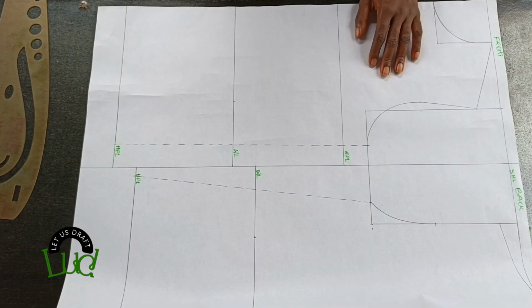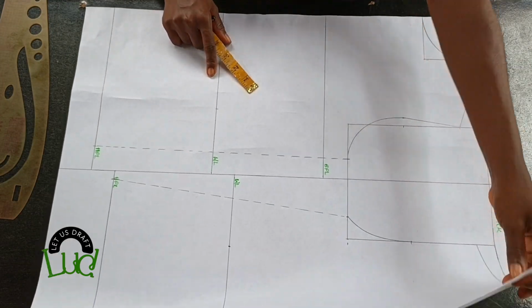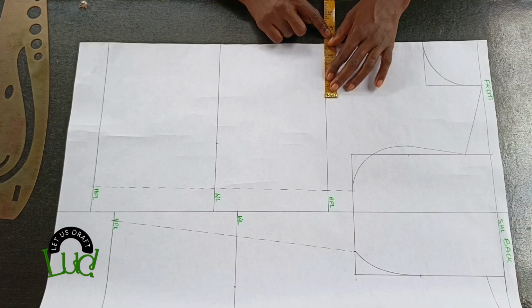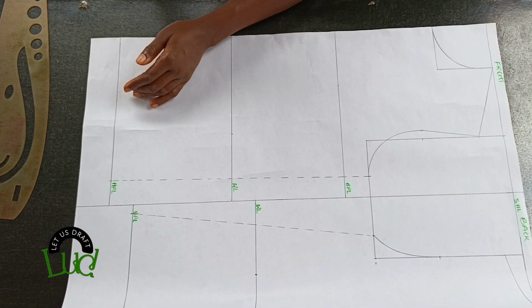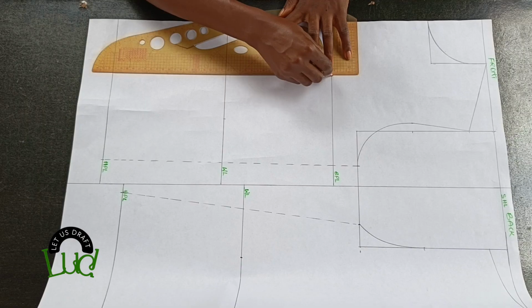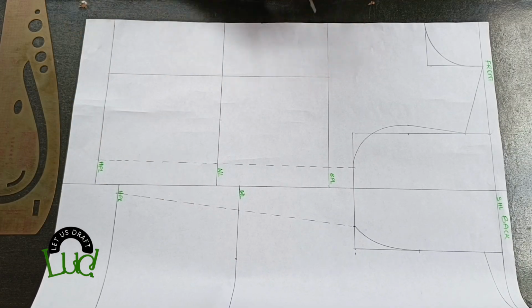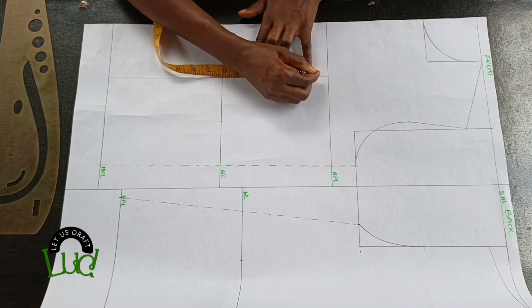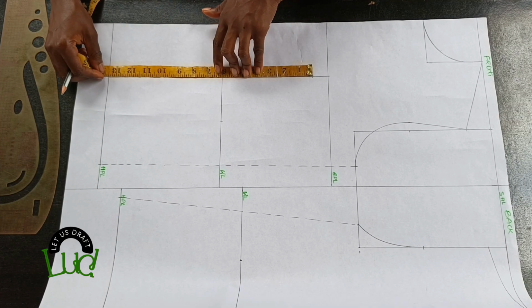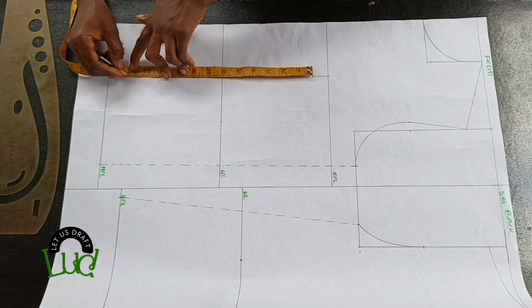The next thing I will do now is to mark my bust span. That's the nipple to nipple divided by 2. I'll mark it on the bust point line and also on the hip line, and use my straight ruler to connect them like this. Then I will also come to the back and mark the same thing, but first I'll be going up here 6 inches as my dart length and come down here 6 inches as my dart length.